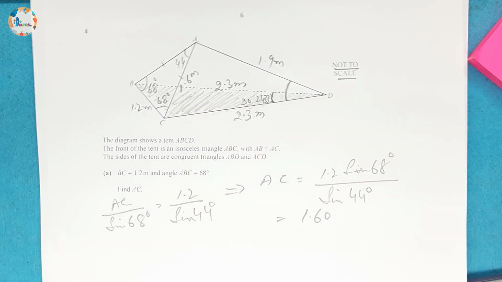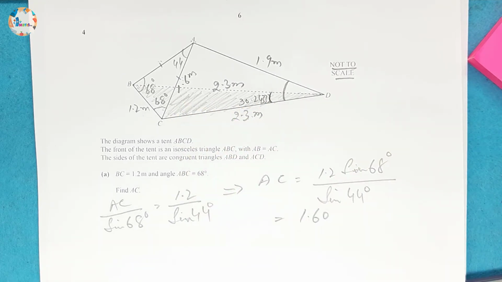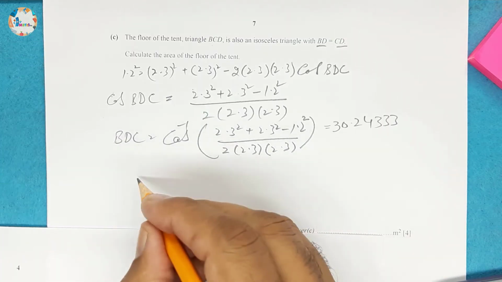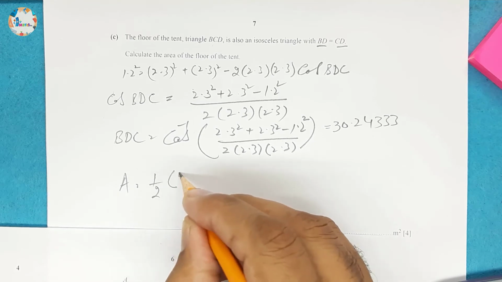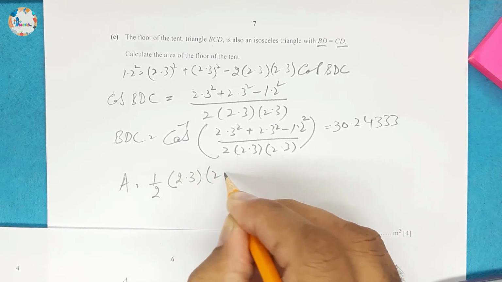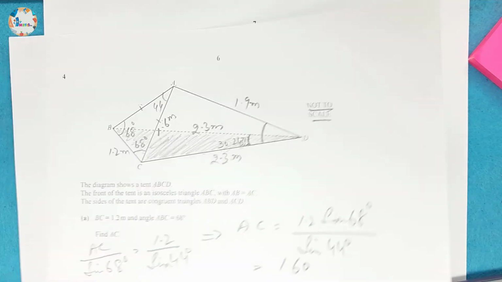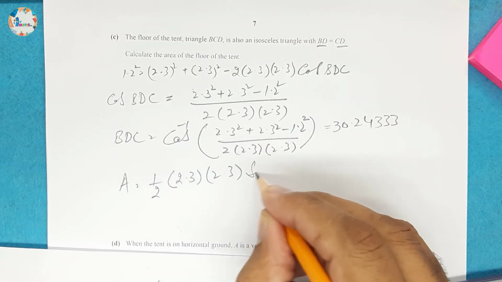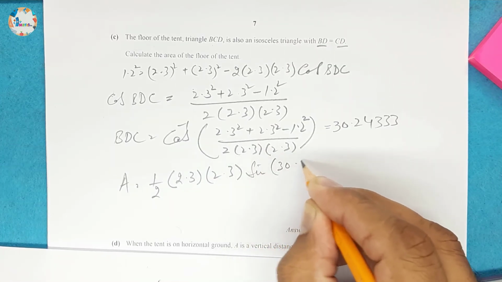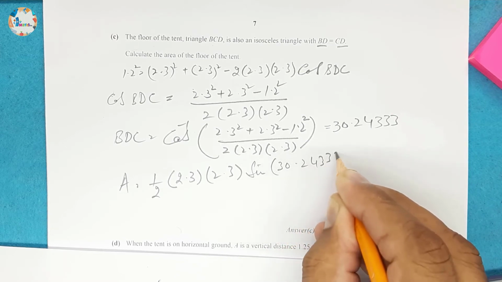The area is 1 by 2 into ab sine C. So the area will be equal to 1 by 2 into one side, 2.3, and the other side, also 2.3, these two sides, and sine of this angle, sine of 30.24333.